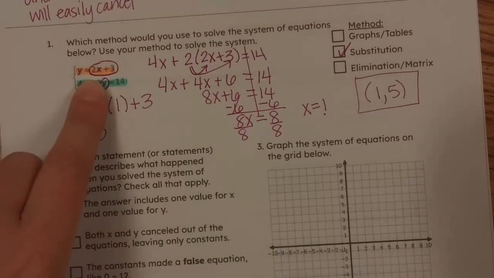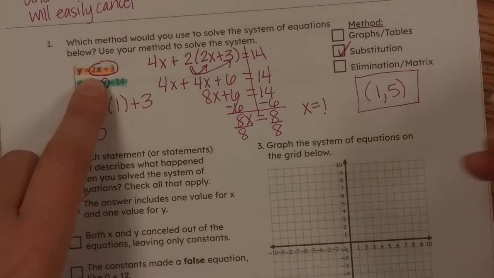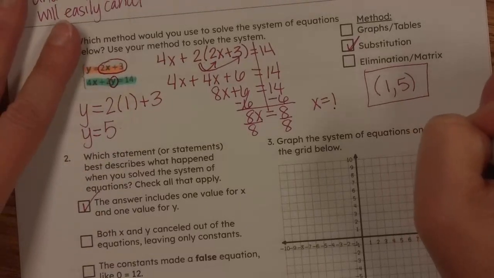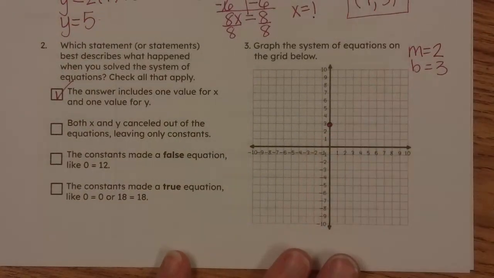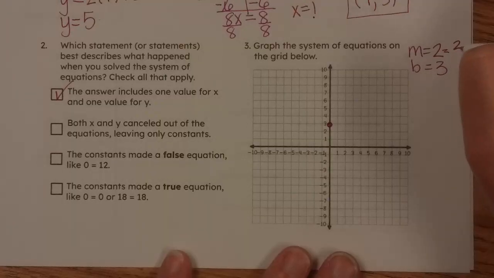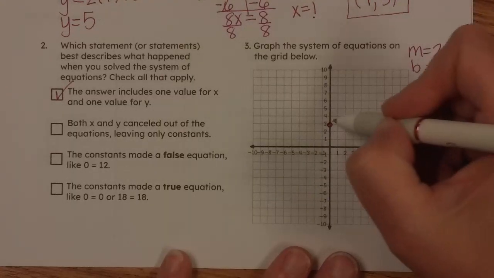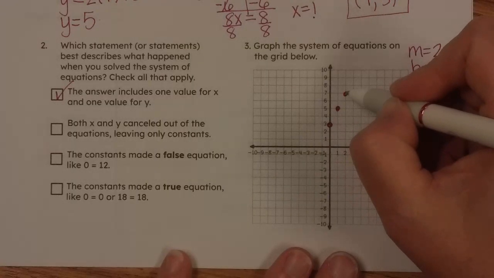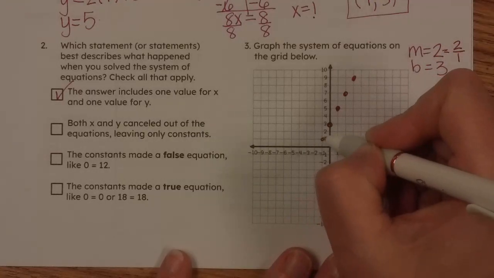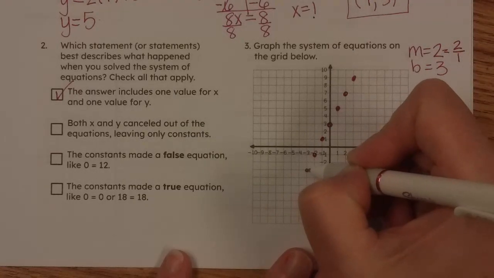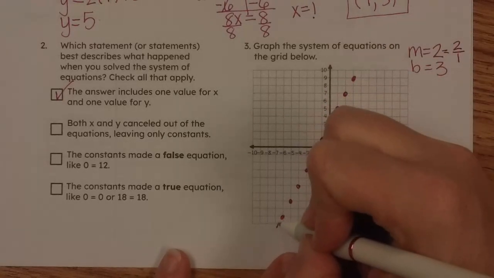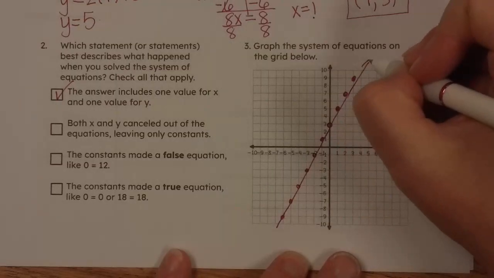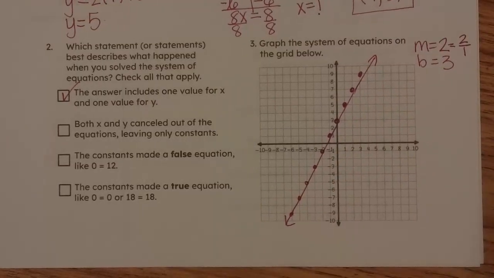The first one is solved for us. It says y equals 2x plus 3. So I know that m equals 2 and b equals 3. So I will begin at 3, and I'm going to go 2 up and 1 to the right. And then I'm going to draw my straight line. Please try to use a straight edge if you have one. I'm just being lazy right now, sorry.